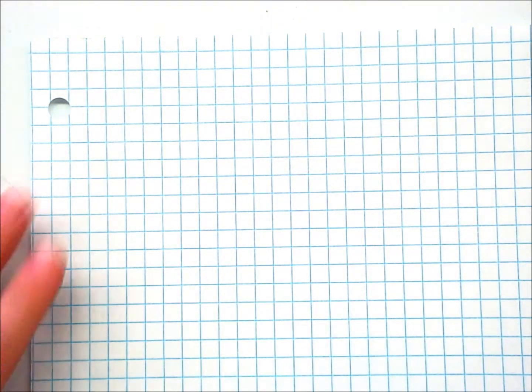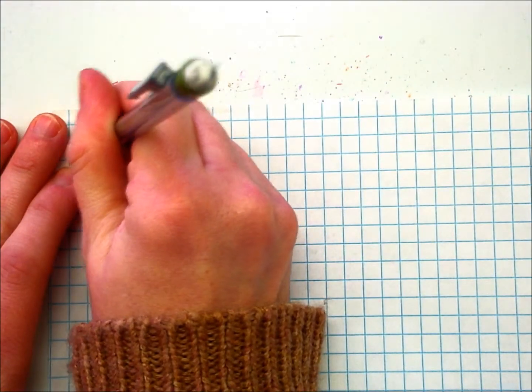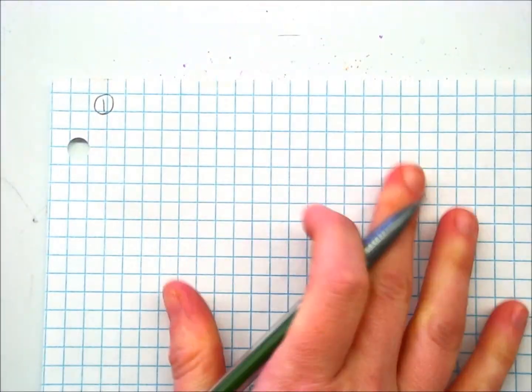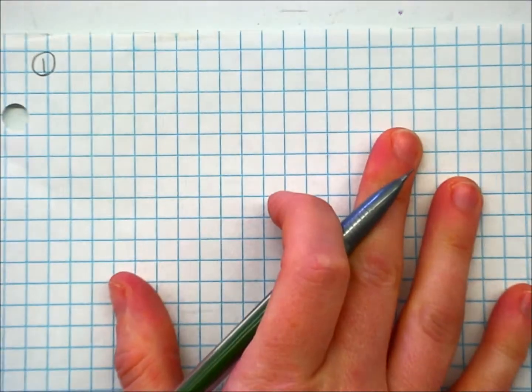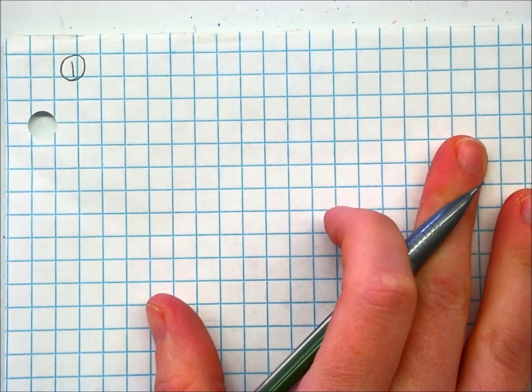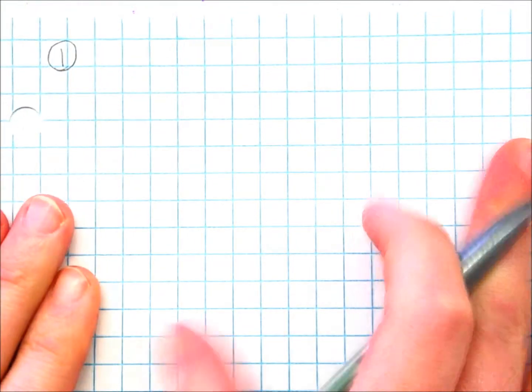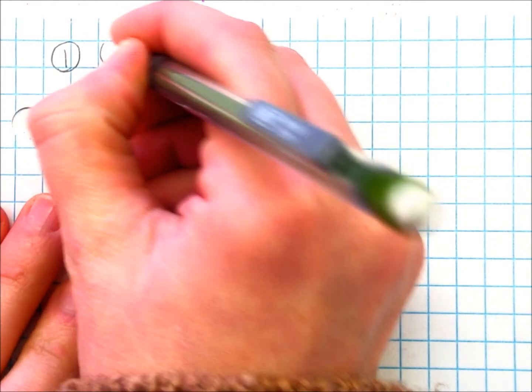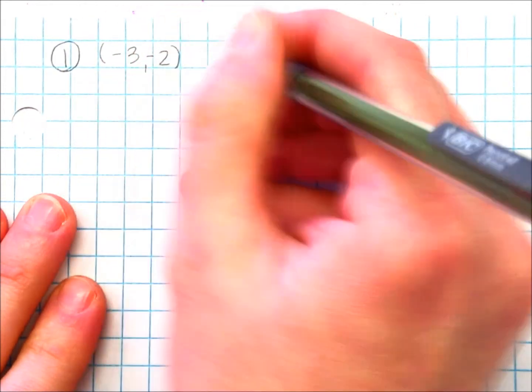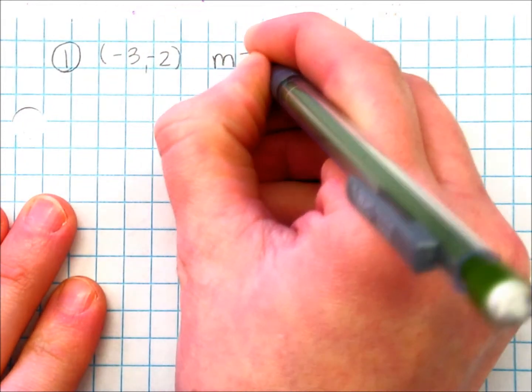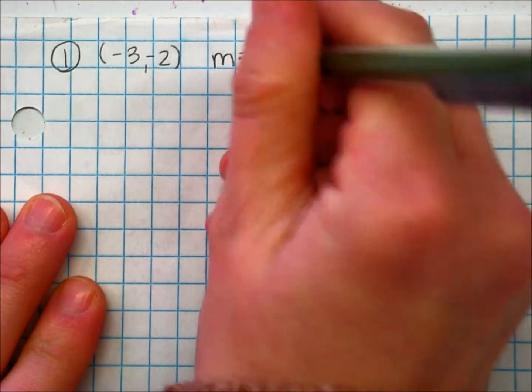Okay, so we're going to start off. Let's write the original problem down. Let me zoom that in a little bit, make sure we can see. Okay, so we've got the point -3, -2, and our slope is positive 2/3.